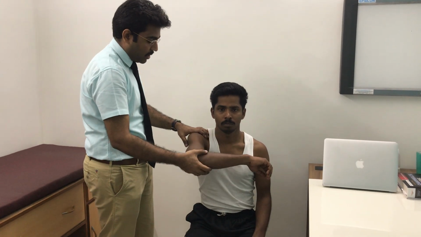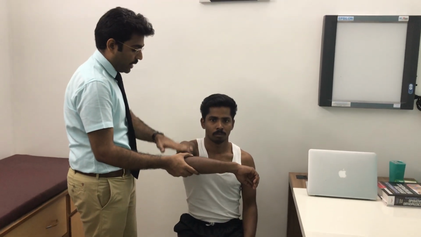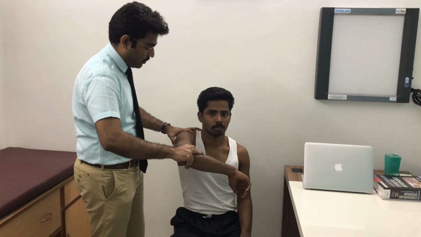And the other test being the Hawkins-Kennedy test, which is similar, but with the elbow at 90 degrees, shoulder at 90 degrees of abduction and forward flexion, and internally rotating the shoulder passively, and just checking for any signs of discomfort or pain with the patient. The other thing I check for impingement is any point tenderness at the anterolateral aspect or the angle of the acromion.